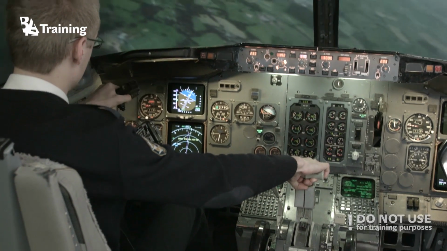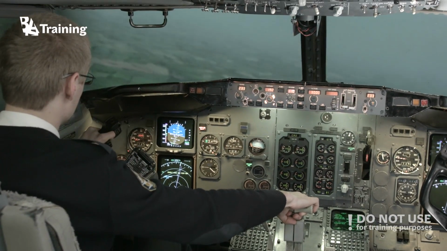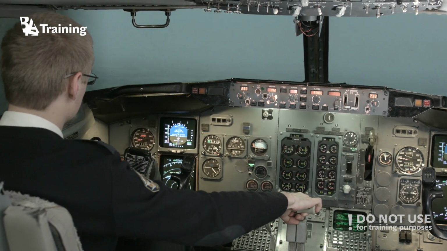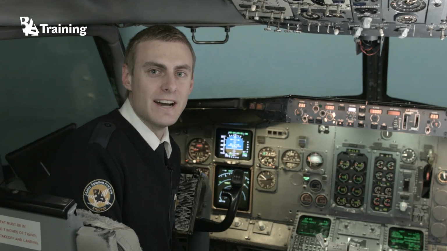Power, and then straighten out, and slowly pull up. This was very nice to try, and I can tell you it was a handful.